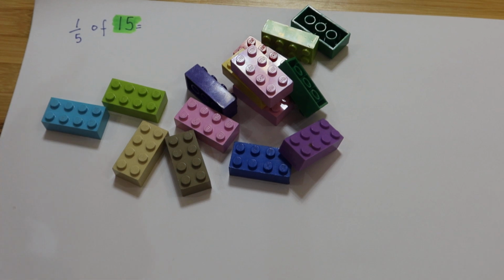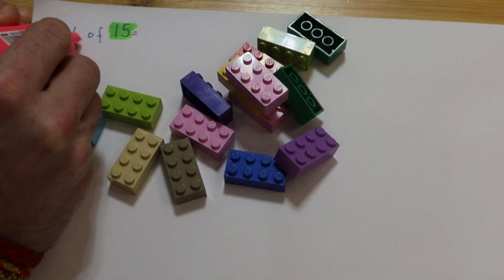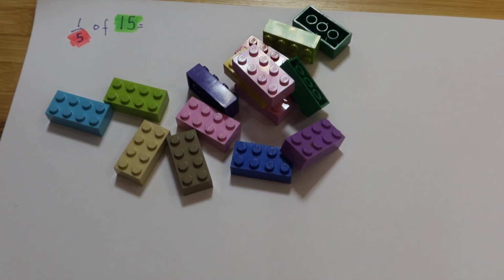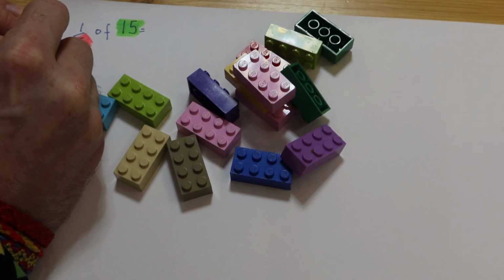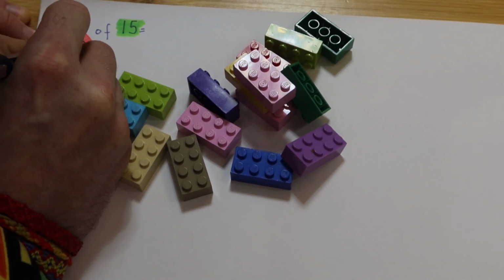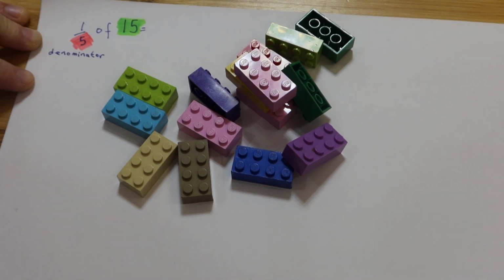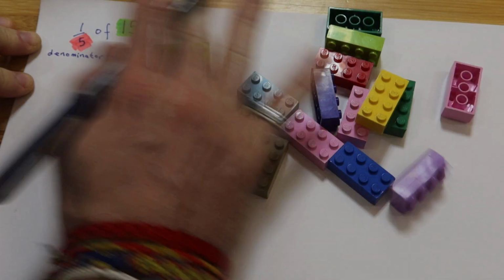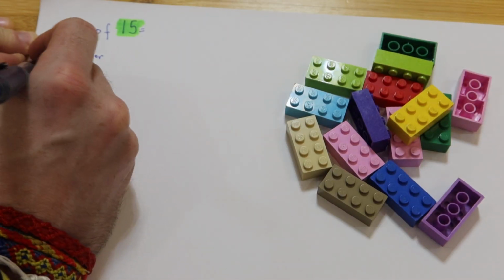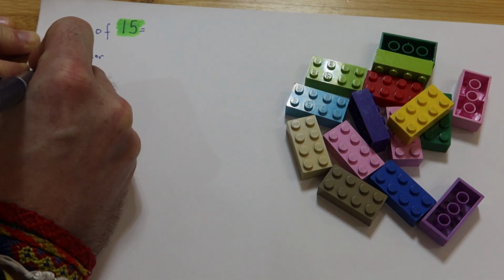But remember, we look at the denominator. Now this tells us, yes, denominator tells us how many groups. Okay, denominator. So that's how many groups. So let's push them to a side. Make sure you don't lose them. And we are going to write here group 1.